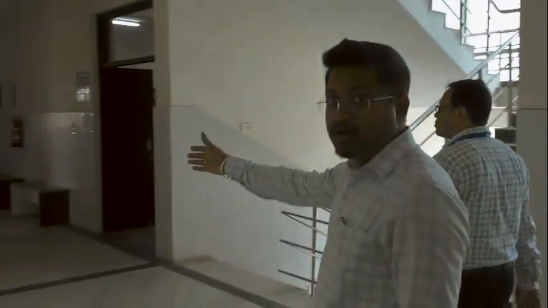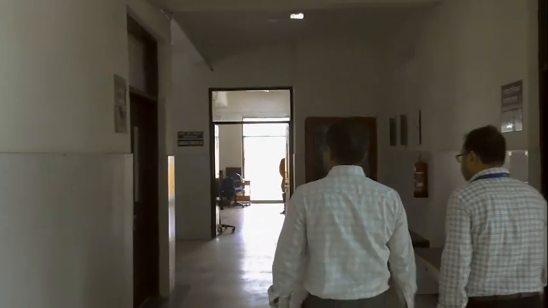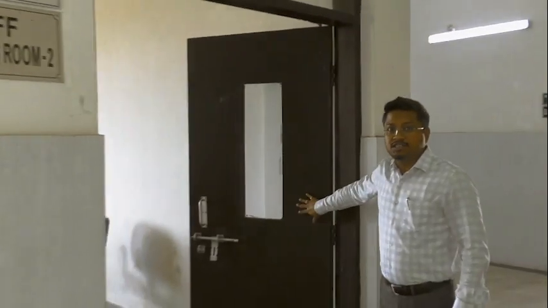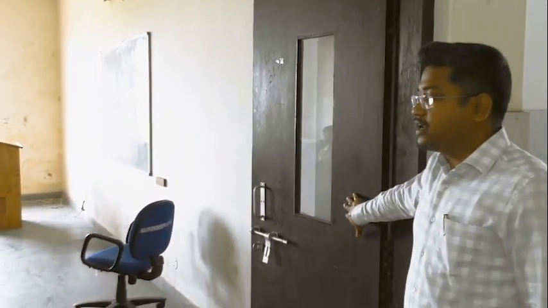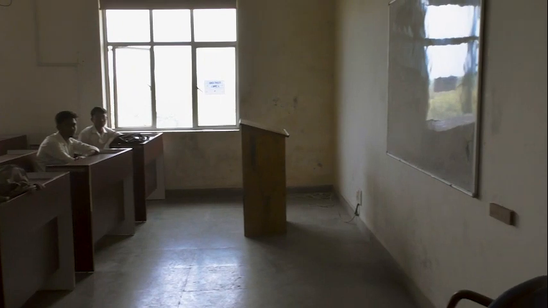Now we are moving towards another classroom and lab. This is one more classroom which is having 60 capacity sitting arrangement. This is our language lab.